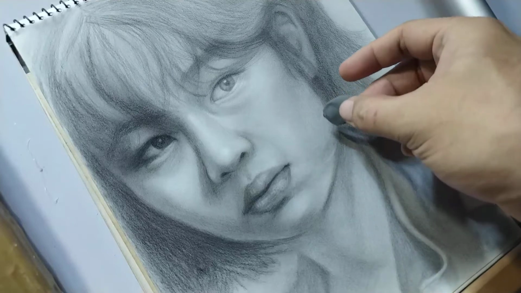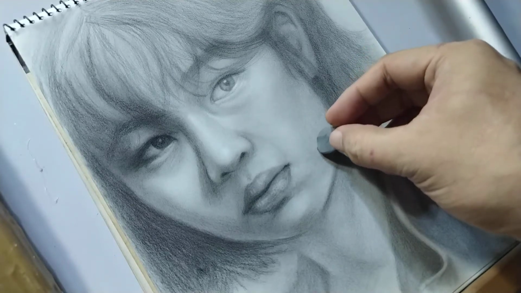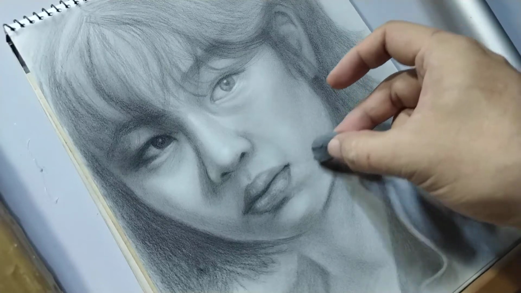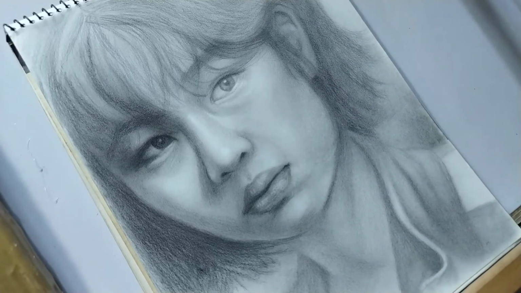to show you that some details don't need to be there to complete an image, or to actually create a realistic portrait. Okay?